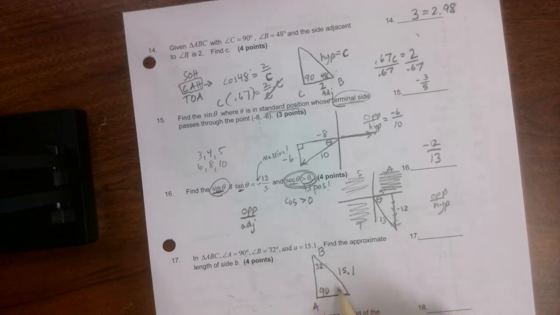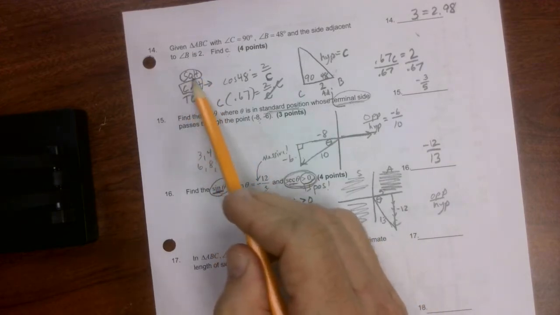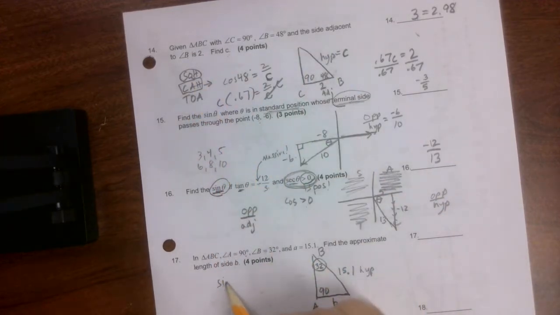So if this is angle B, this has to be side B. So what I'm going to do is use this as my reference angle, which makes this my opposite side, this my hypotenuse. Now again, back up to here, SOHCAHTOA. Which trig function uses opposite and hypotenuse? Sine. So I'm going to go sine of my reference angle, 32, equals opposite over hypotenuse.